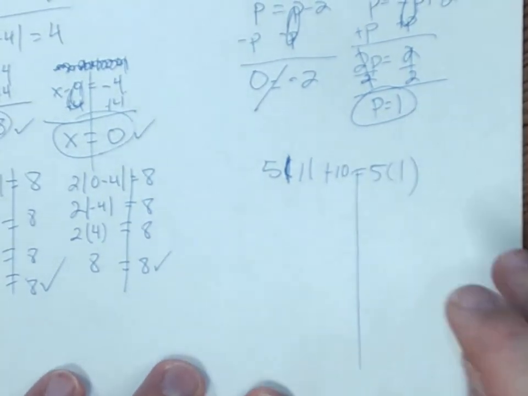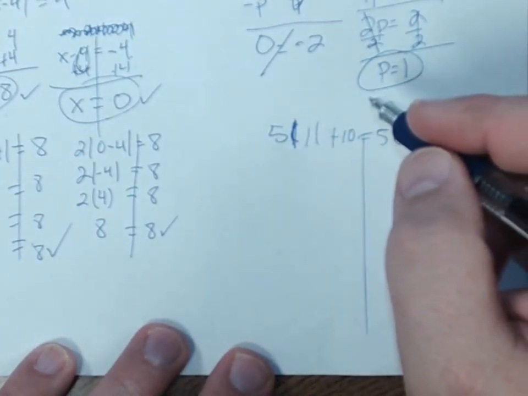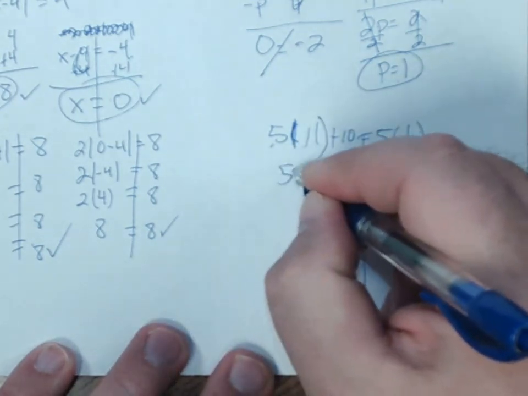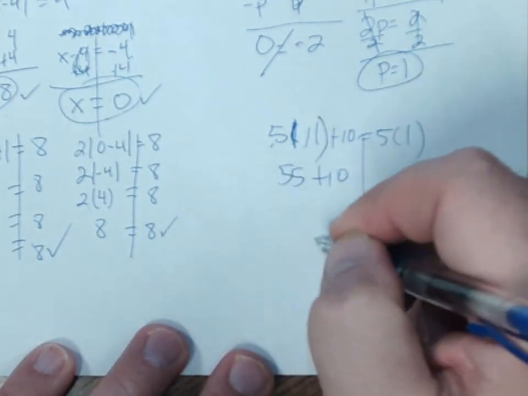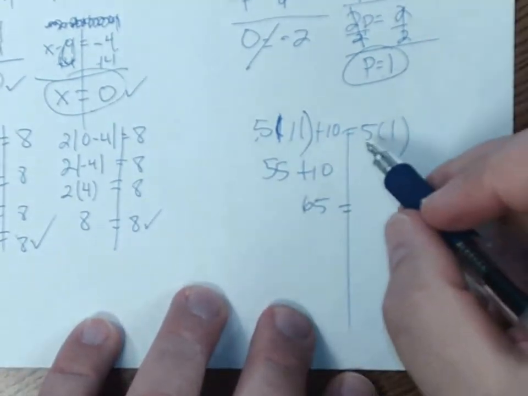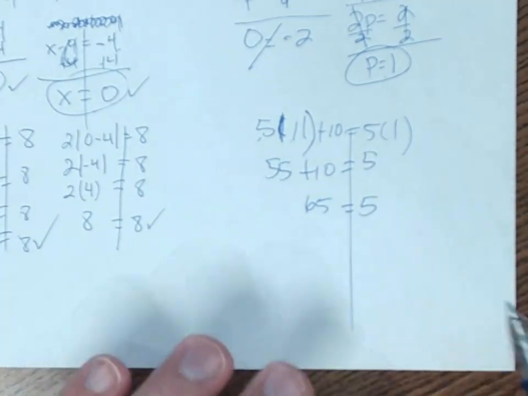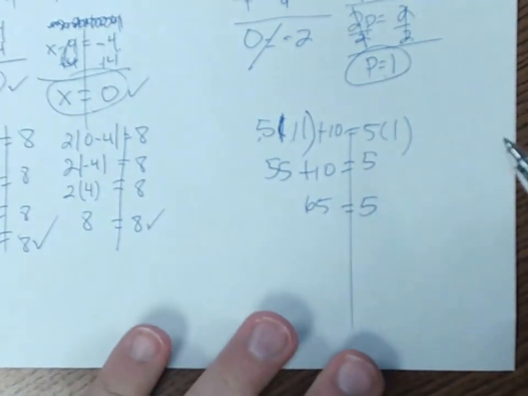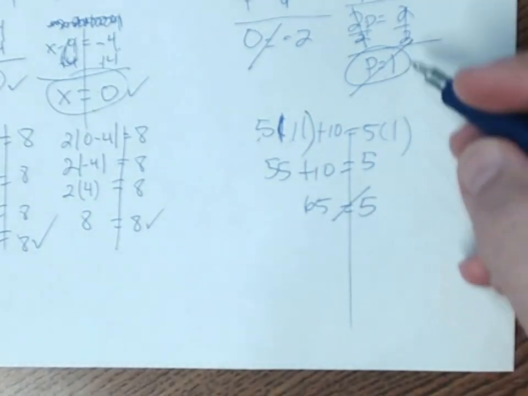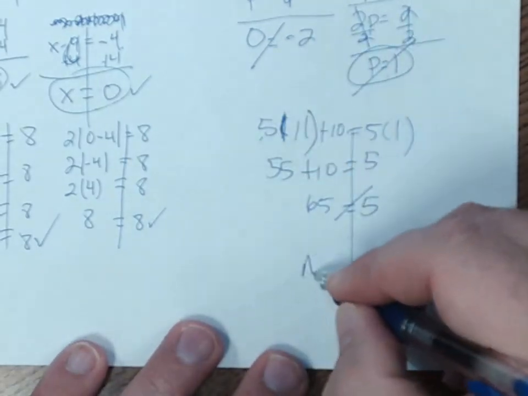Again, we're going to do each side separately. I think I forgot a parenthesis right there. So we'll do 5 times 11, which is 55. And 55 plus 10 is 65. Then we will do the right side. 5 times 1 is 5. Is 65 equal to 5? And the answer is no. Which means p equals 1 is not an answer. Which means, since nothing works here, we didn't even get one out of there, no solution.